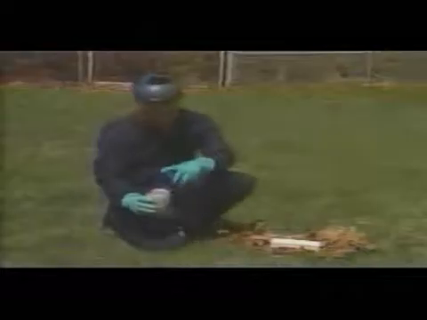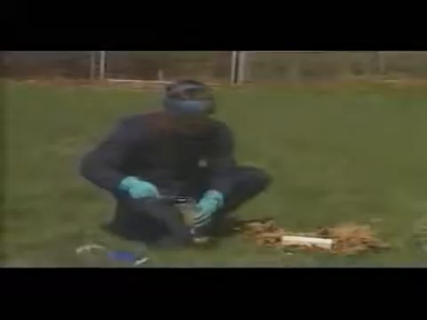Some materials spontaneously react with air. We call these air-reactive materials. What I have here is white phosphorus, and what I'm going to do is take a stick of white phosphorus out and place it onto this warm brick. When we do that, you'll see the white phosphorus melt.